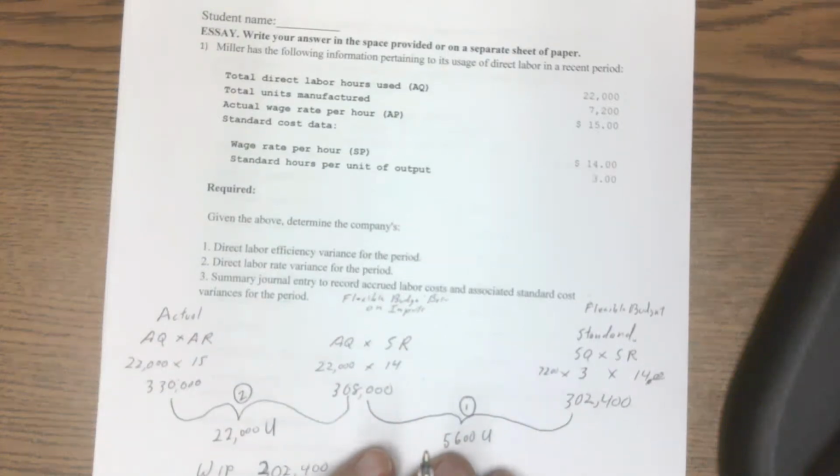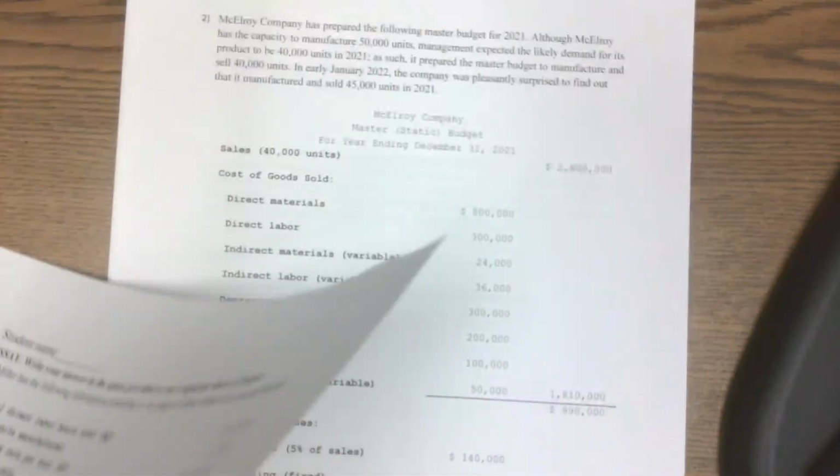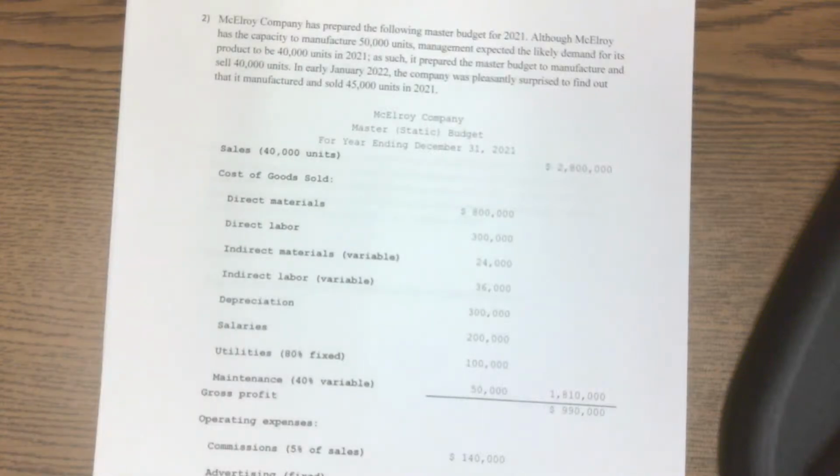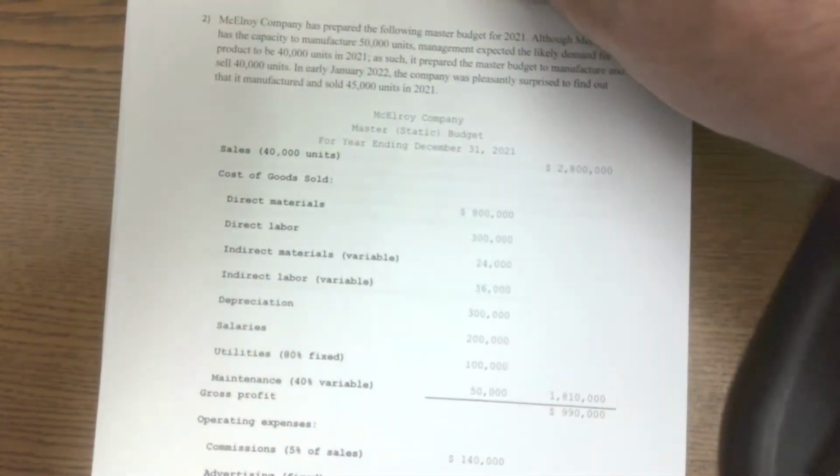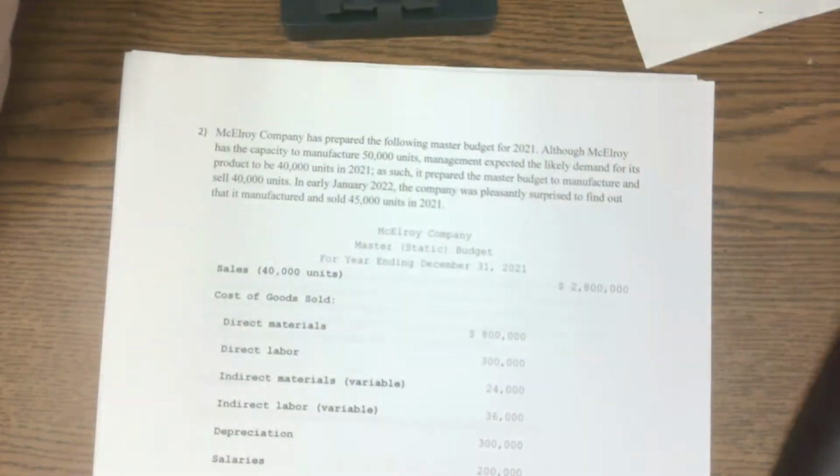All right, so that takes care of the first one. Okay, the next one we've got is number two. The McElroy Company has prepared the following master budget for 2021. Although McElroy has a capacity to manufacture 50,000 units, management expected the likely demand for its product to be 40,000 units in 2021. As such, it prepared the master budget to manufacture and sell 40,000 units. In early January 2022, the company was pleasantly surprised to find out that it manufactured and sold 45,000 units.